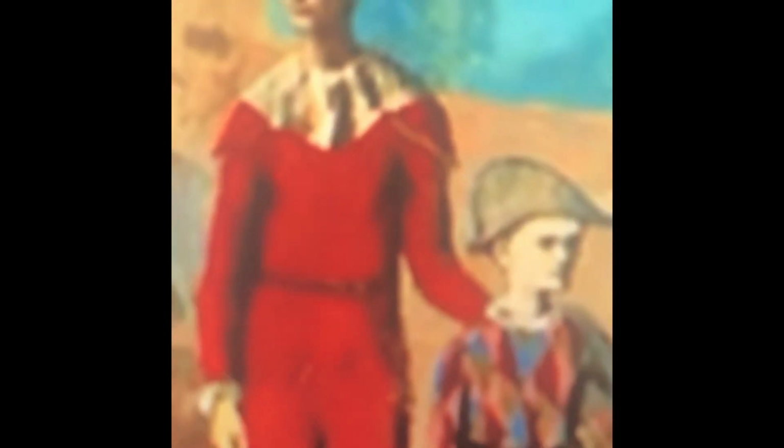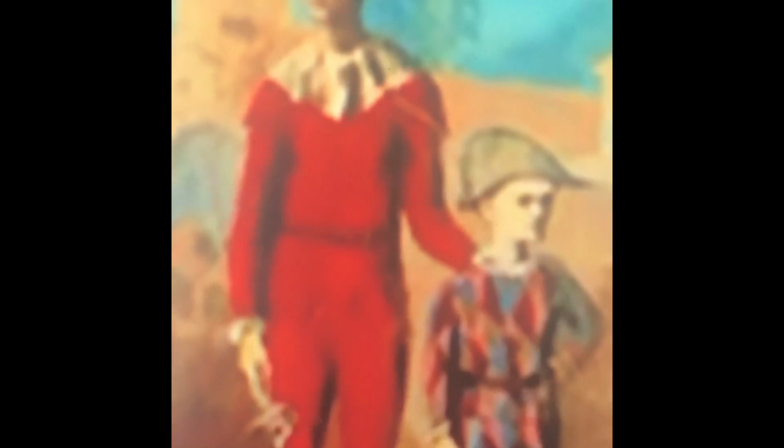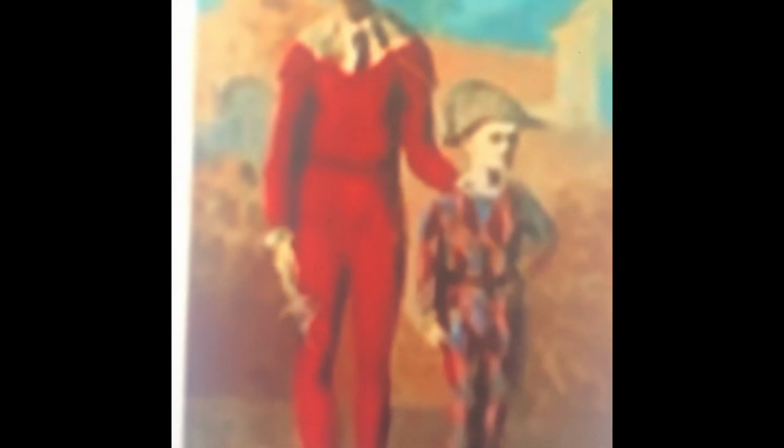Picasso painted in different ways during his life. This is a painting during his Rose period, when he used lots of pinks and reds, because he was happy and in love. These are two circus performers. Have you ever been to a circus? The tall one is an acrobat, and the little one is a harlequin, a kind of magic clown.